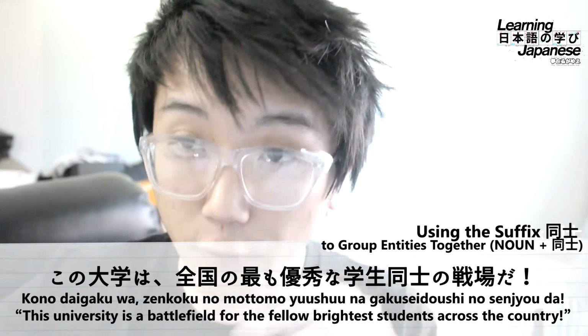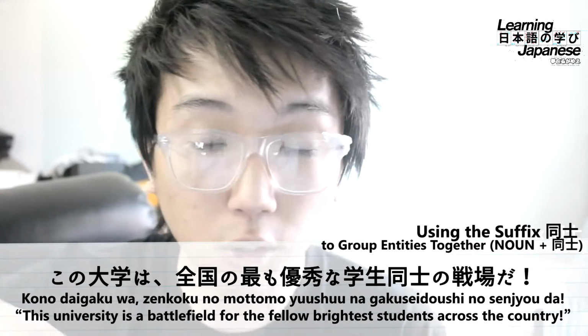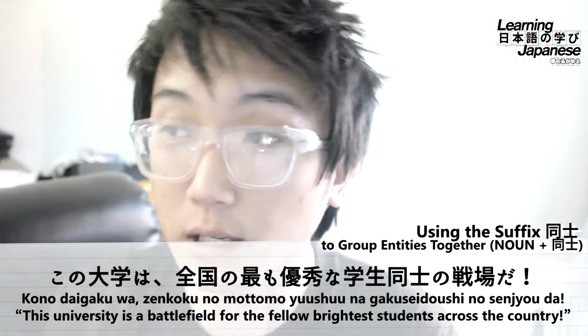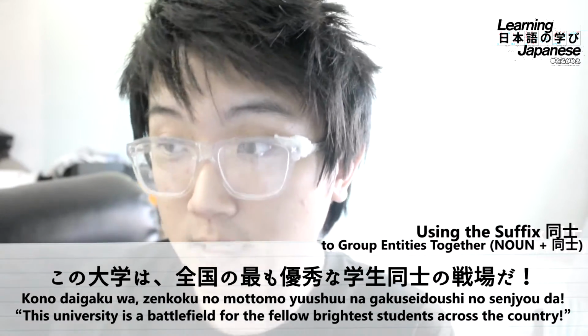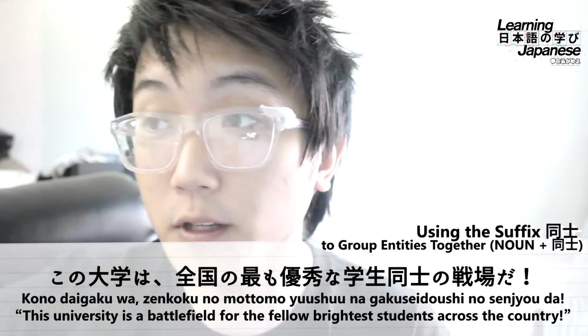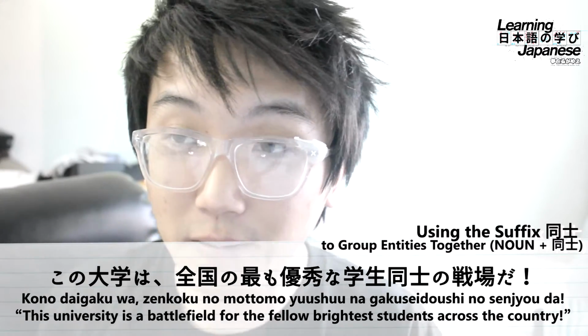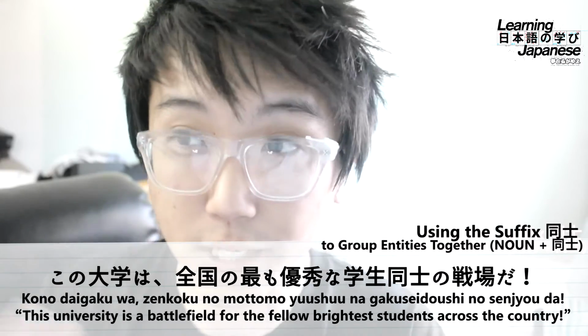Then we link that to the first part of the sentence, which was just simply この大学は, which is this university is, and so we can just pretty easily plug that in. This university is a battlefield of the most brightest students across the country. And so yeah, that's the whole sentence right there.